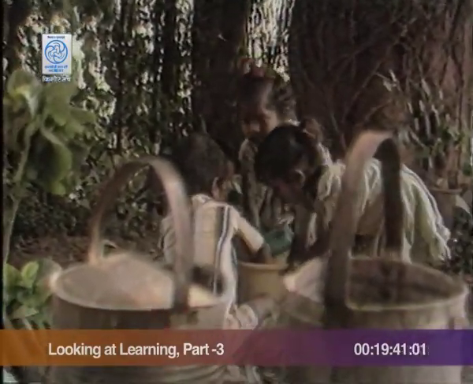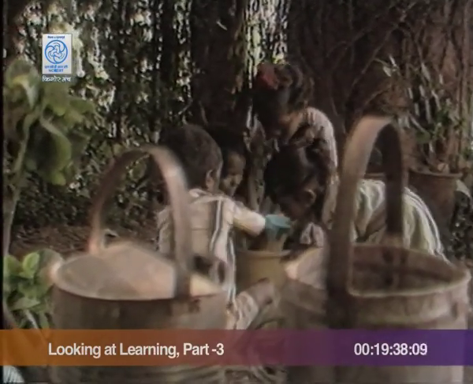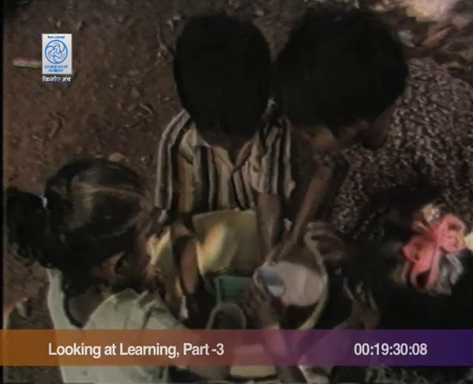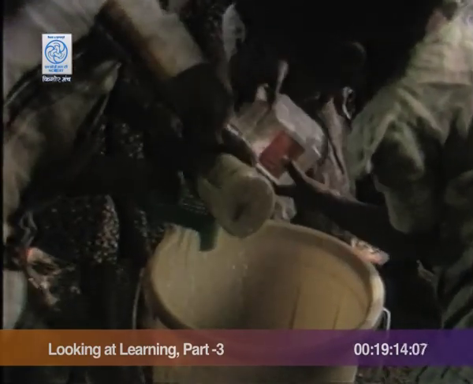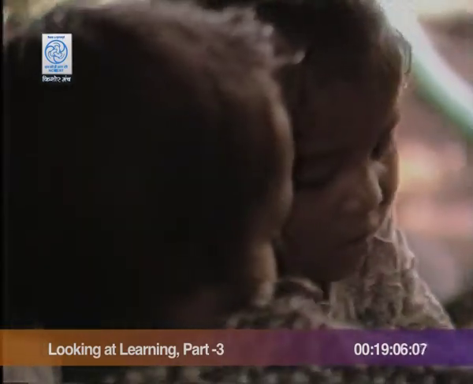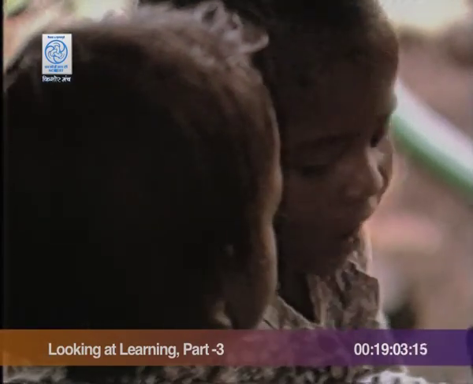Here is another group of very young children who are learning together. Their teacher has given them a bucket of water and a few odd cups. Simple materials. But what a lot they learn. They learn that water comes through a soap dish. But not through a cup.